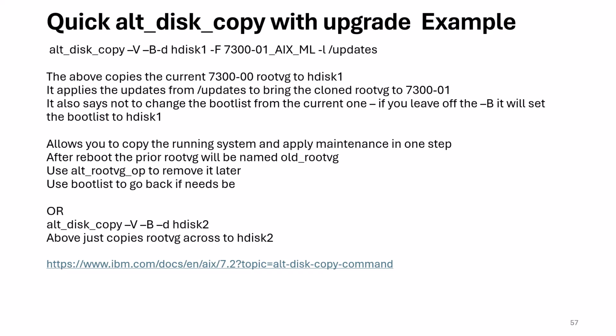So this is an example of doing an upgrade on the fly. I'm telling it to take my current root VG, which I happen to know is at 7300, and I'm cloning it to hdisk1, and then I'm going into /updates, and I'm going to put on the fixes there that will bring my cloned root VG up to AIX 7300-01. Because I've got the -B, it's also saying do not change the boot list. So if I was to reboot, it would reboot from hdisk0 instead of hdisk1. And if I leave that off, it will automatically set the boot list to hdisk1. Basically, this is allowing me to copy the running system and put maintenance on in one step.